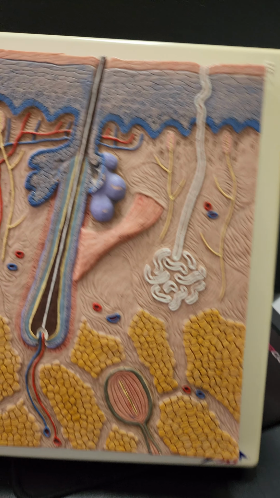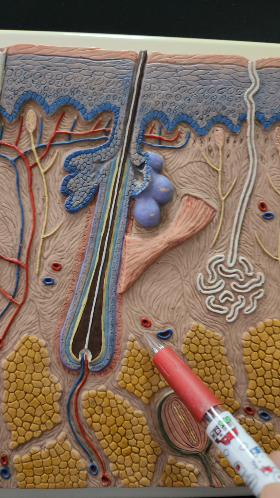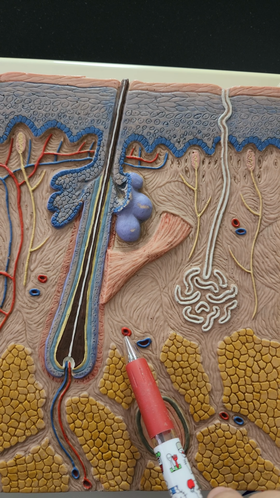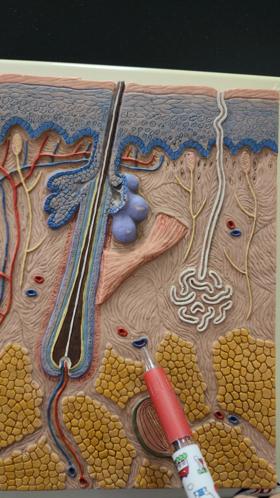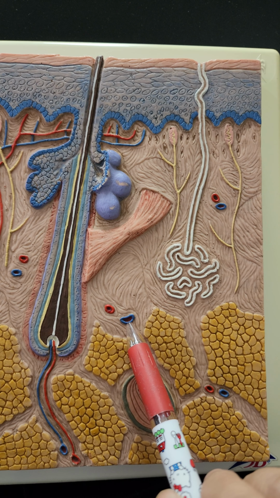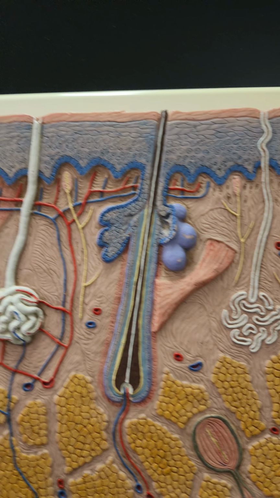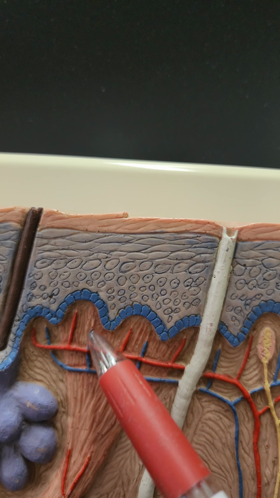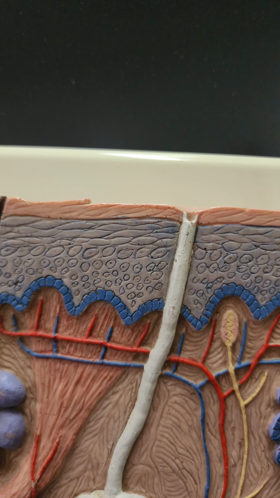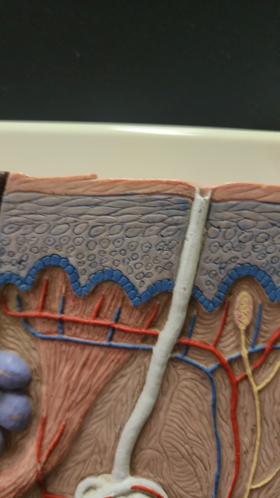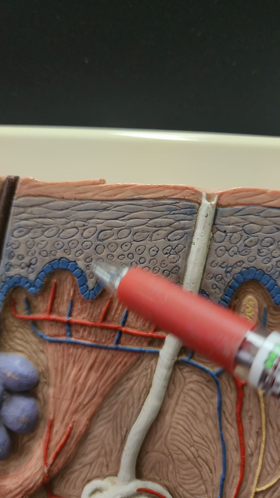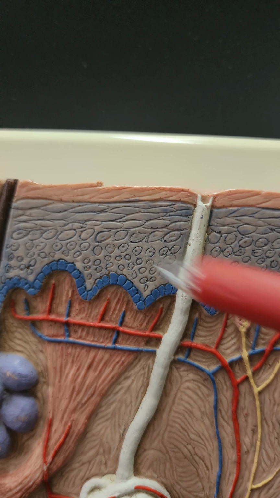Now, what are these red and blue structures that you see there? So the red one are the arteries or arterioles, and the blue one are the venules. Also, a closer look here in the dermal papilla, you will see that there are also blood vessels there. Notice that there are no blood vessels found in the epidermis because the epidermis is avascular. In other words, there are no blood vessels there.